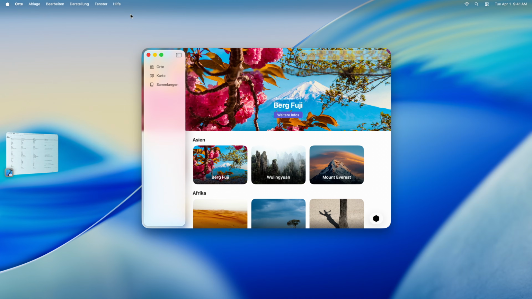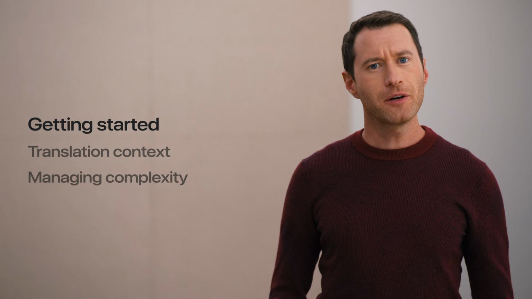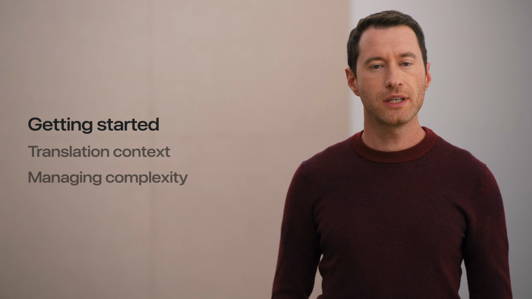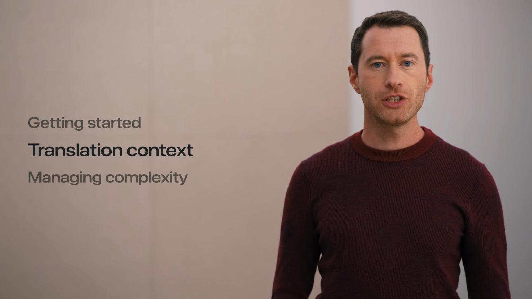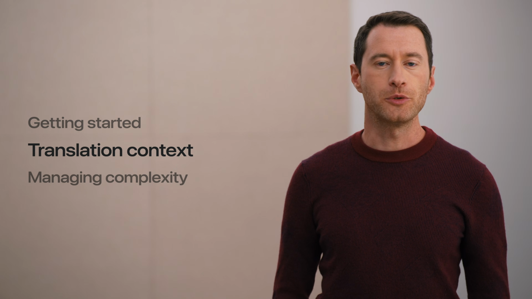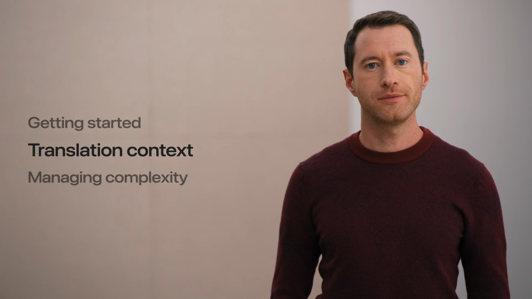It's fully localized to German, and I love the new look. That's how easy it is to set up a new app for localization. Now let's take a deeper look at how we can provide additional context to our translators to ensure high-quality translations.